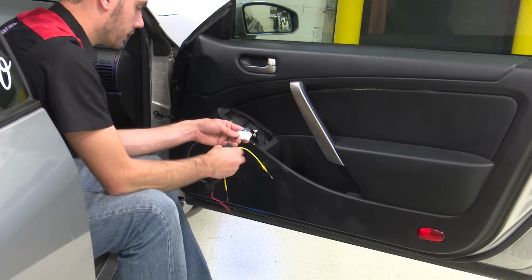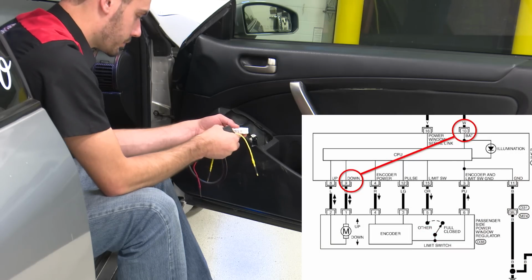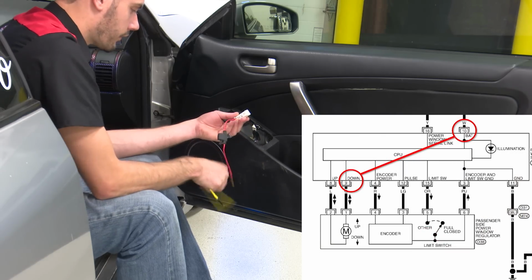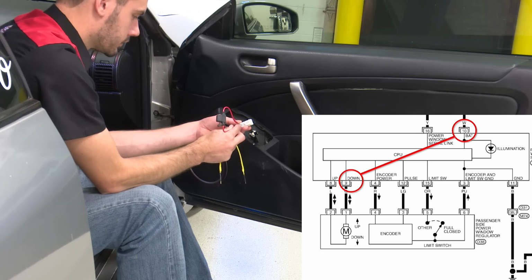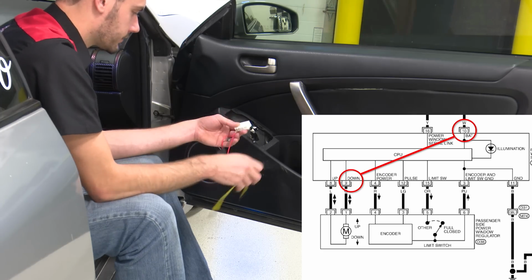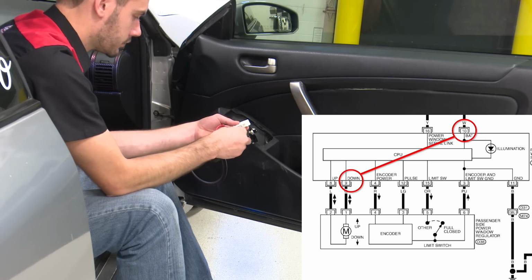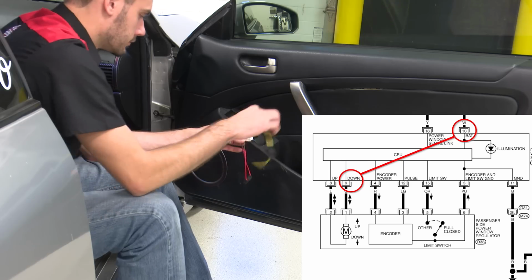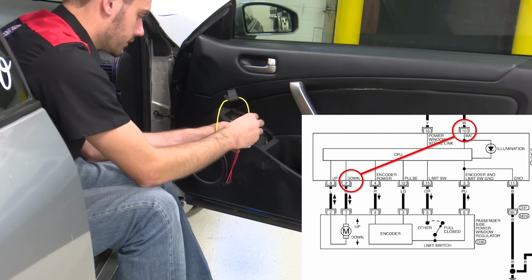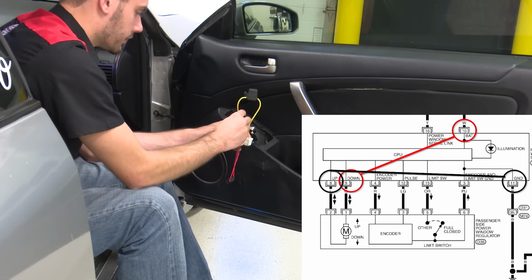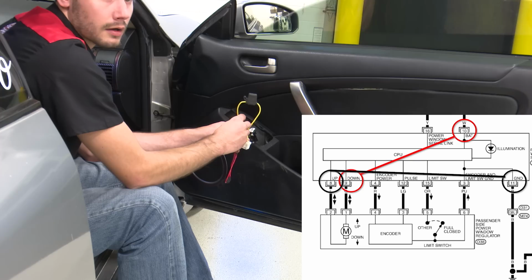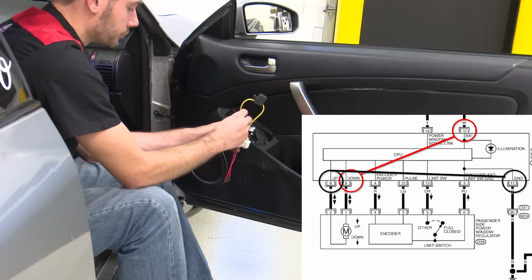So we'll start with white, which is power, and we'll run that to the green wire, like so, and then we'll run ground, going this side of the connector. We'll run ground to our blue wire. Let's see what happens here. All right, our motor goes all the way down.